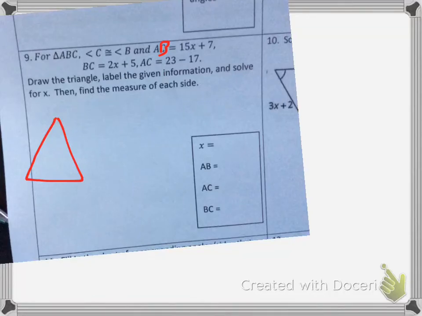For number 9, before we start, there's actually a couple things I needed to change. For the first side, it says AC is equal to 15x plus 7. I changed that to an AB. And then for AC, where it says 23, actually make that a 23x. So what we have to do is find x and find all 3 given sides.